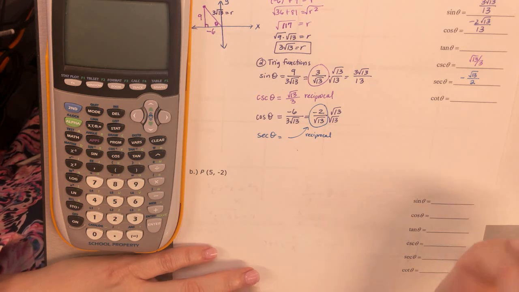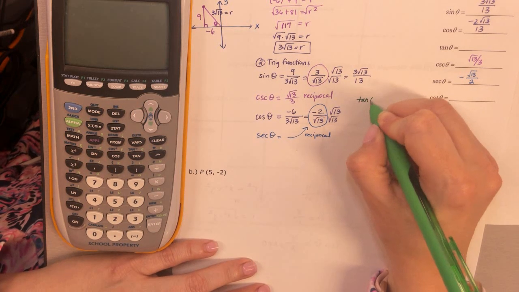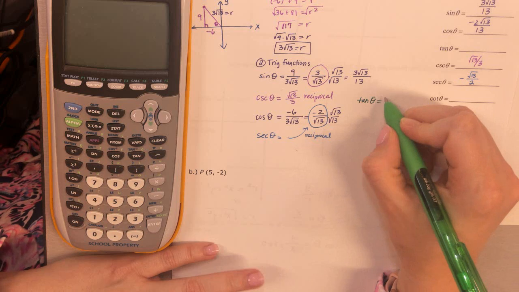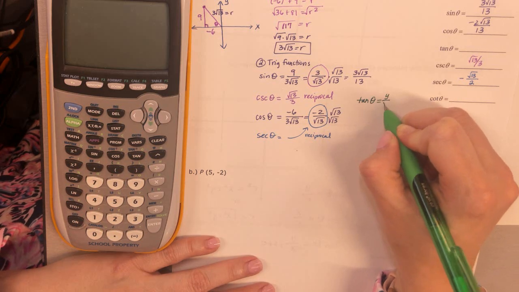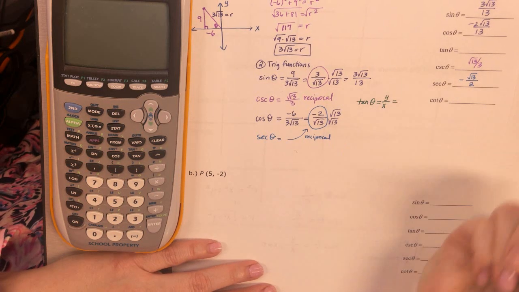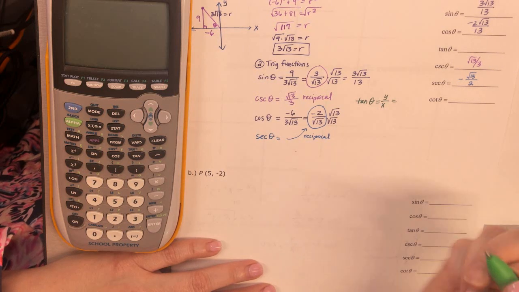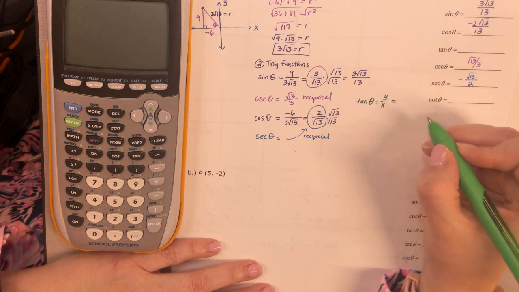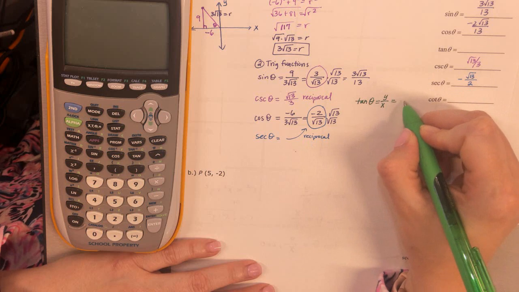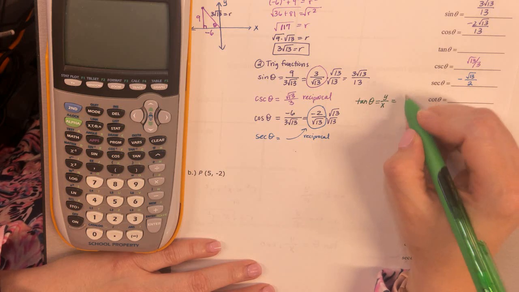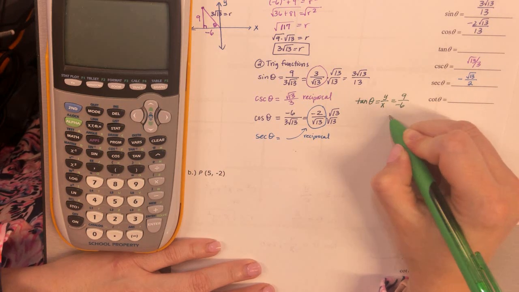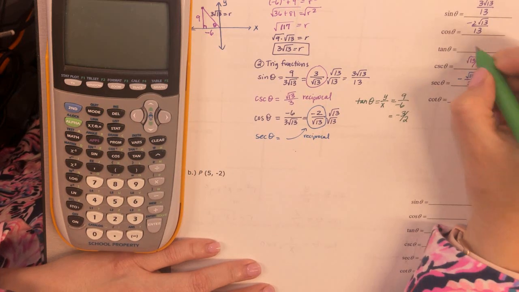Alright, and then the last one is the tangent, okay, which is your y over x. Okay, so Kaden F, what did you get for that one? Did you do y over x? Simplified, I got it to 3. Good. Okay, so simplified, you have -3 over 2.